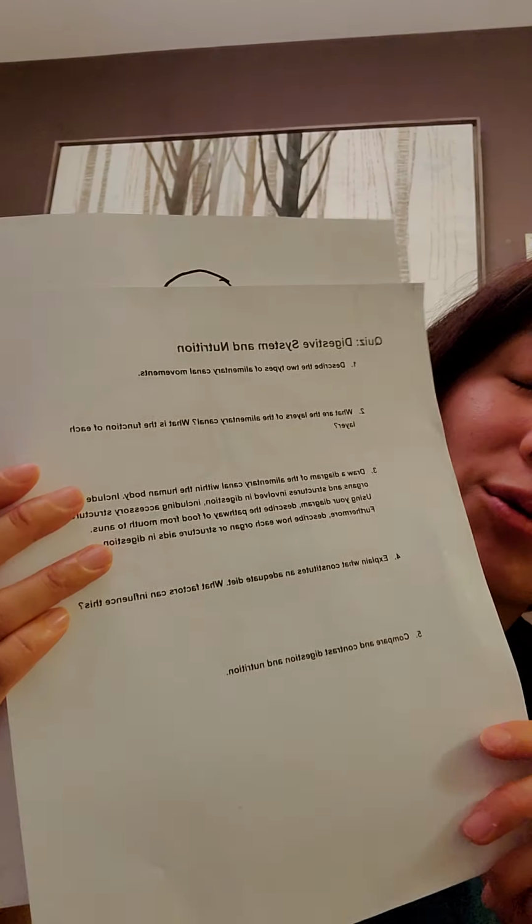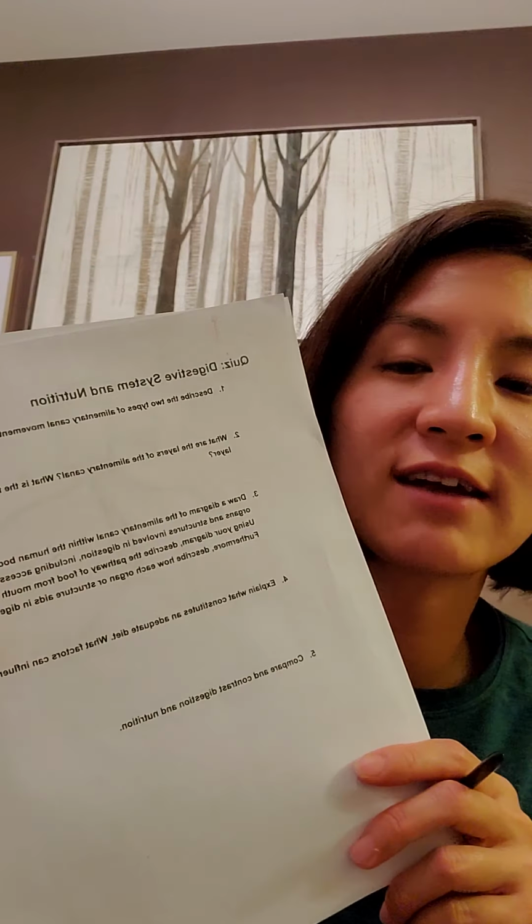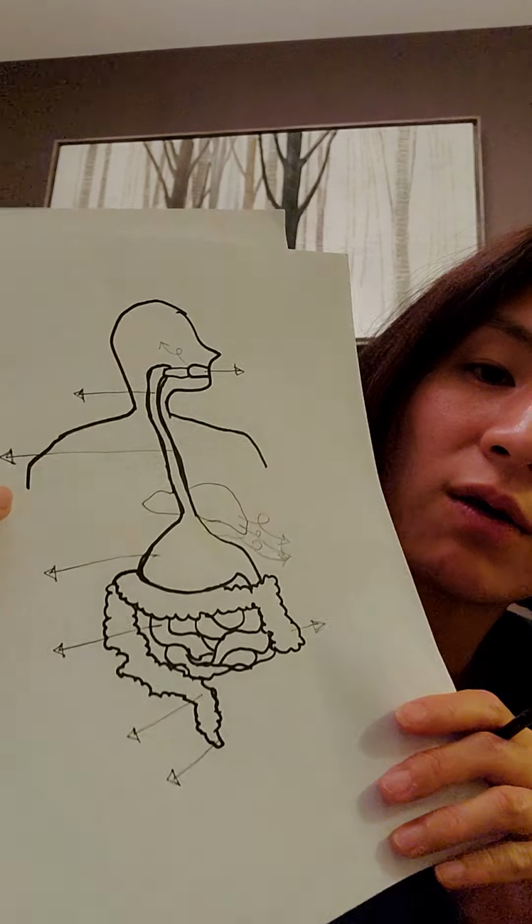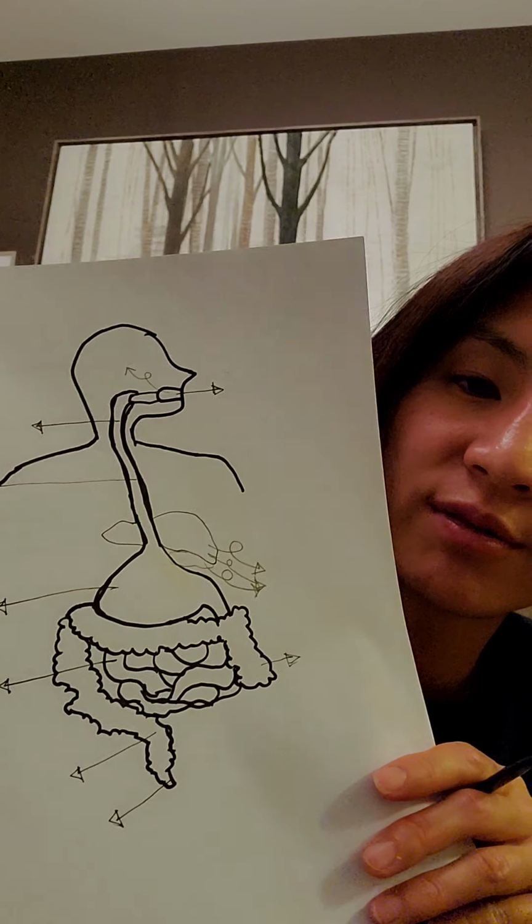I'm going to answer those quiz questions over the digestive system and nutrition. This is the diagram of the human digestive system I drew to answer one of those questions. Question number 1: describe the two types of alimentary canal movements. Those two would be the mixing and propelling movements.